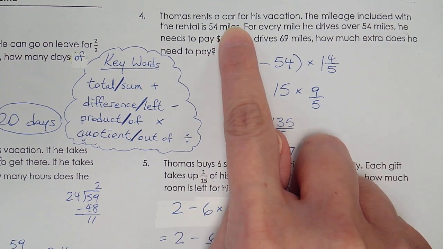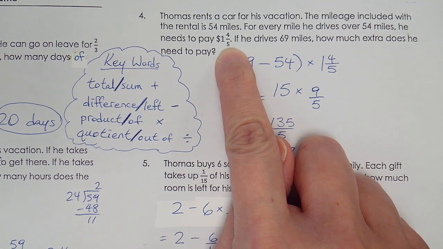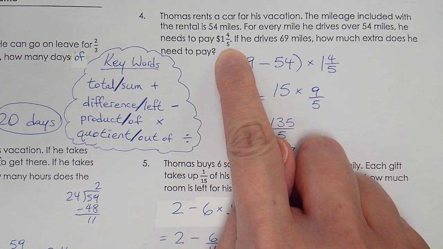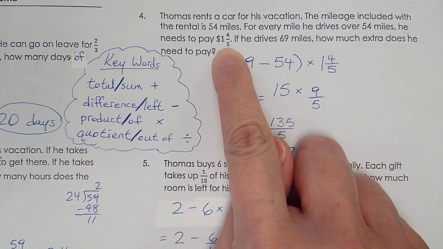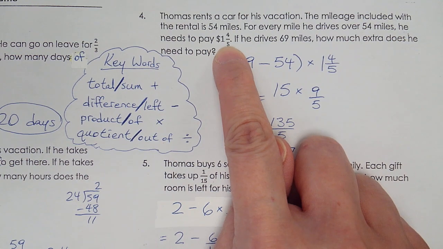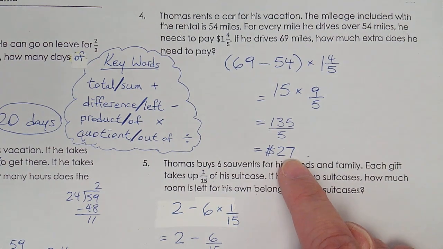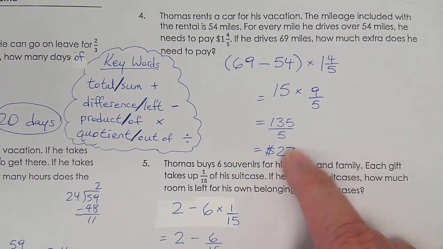What is this in terms of dollar value? 1 and 4/5. What's that in terms of dollar value? Yep, George? Okay, Maria? It is $1.80. Good. 4/5 is just 4 divided by 5, so you get 0.8. So for every extra mile, it's $1.80 extra. So 15 times $1.80, you get $27 extra that you have to pay for.